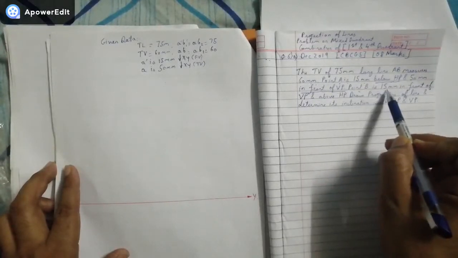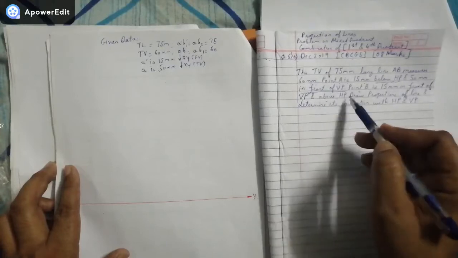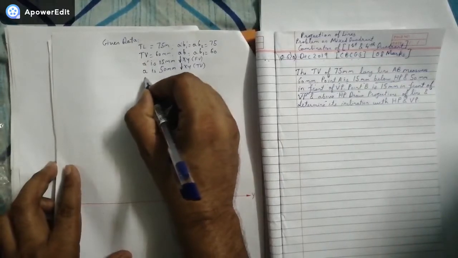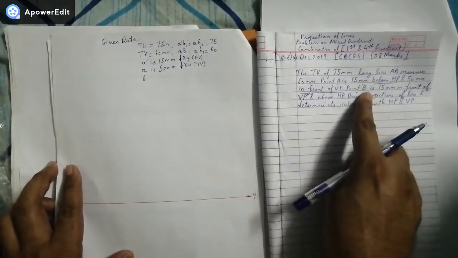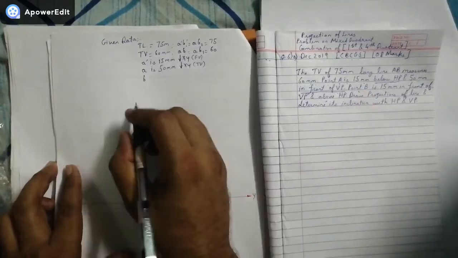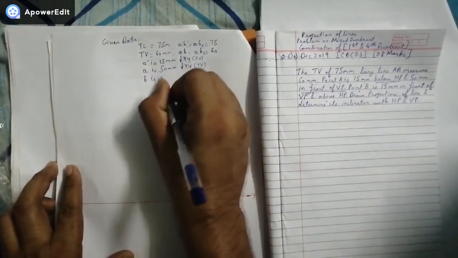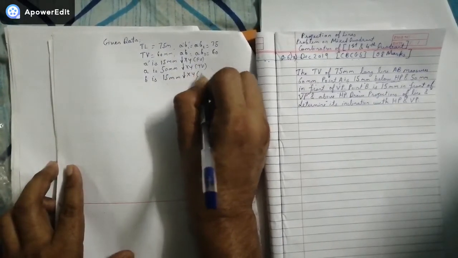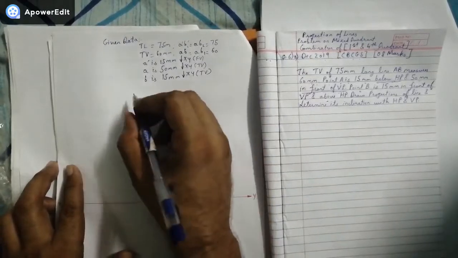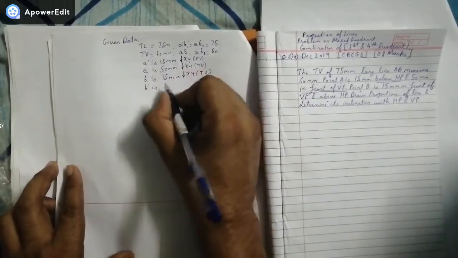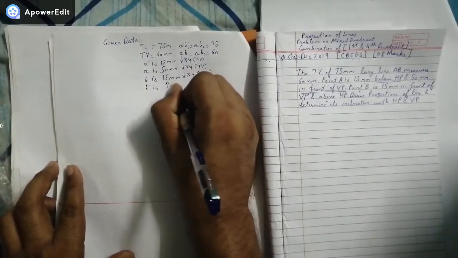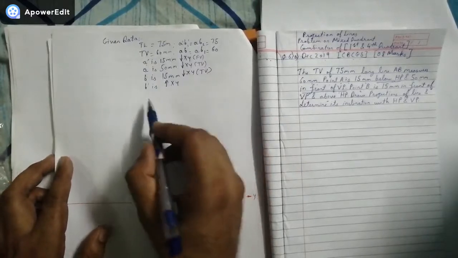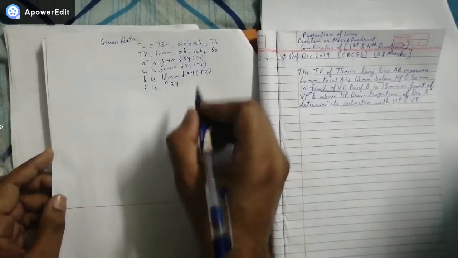Now, point B is 15 mm in front of VP and above HP. Above HP, in front of VP, that means the point is in quadrant number 1. So B is the top view in front of VP, so B is 15 mm below the XY line. That is the top view of that point. And B dash is above HP, but that is an incomplete statement given, so I can simply write B dash is above the XY line. Overall we can see, dear friends, 1, 2, 3, 4, 5 complete information and 1 incomplete information. It's fine. Now what are we expected to find?